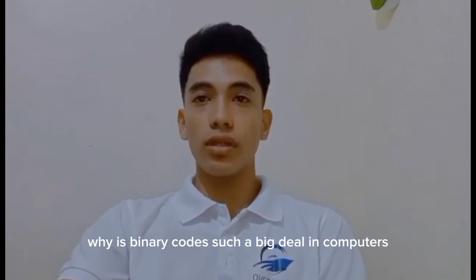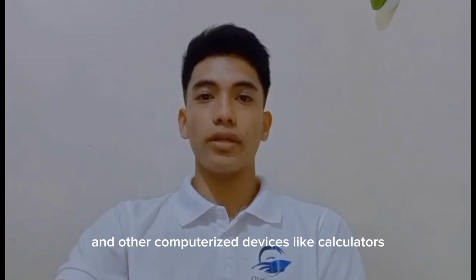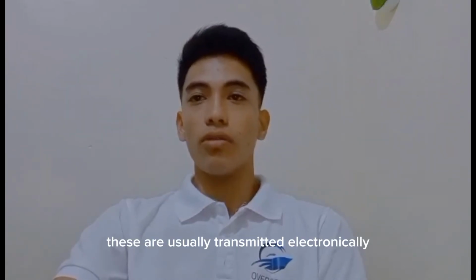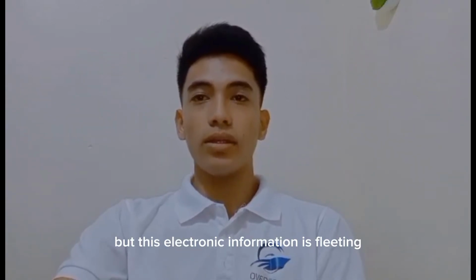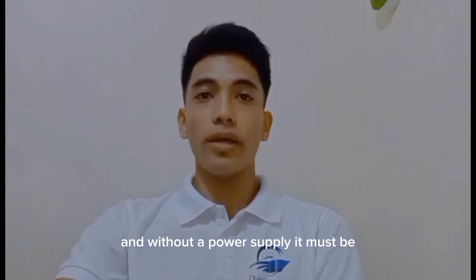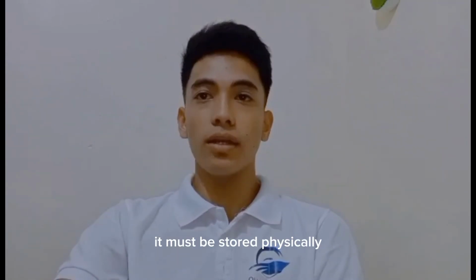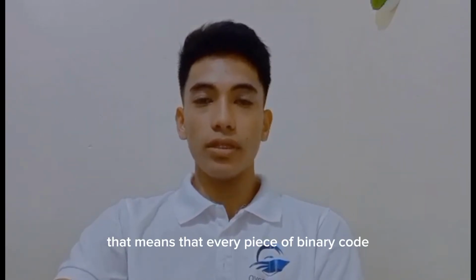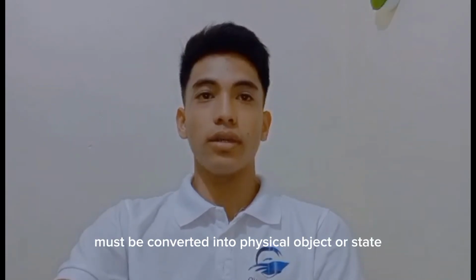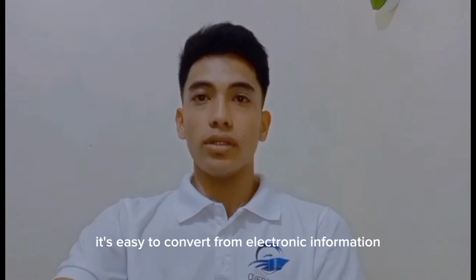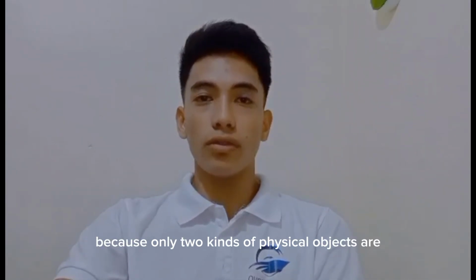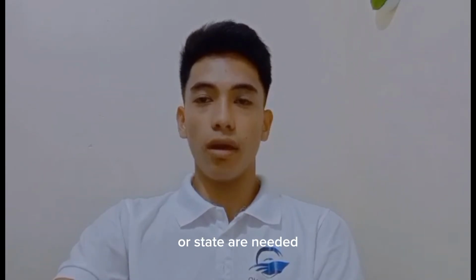Why is binary code such a big deal in computers and other computerized devices like calculators, printers, coffee makers, and microwaves? Bits are usually transmitted electronically, but this electronic information is fleeting. For it to exist for any length of time and without a power supply, it must be stored physically within the device's hardware. That means that every piece of binary code in a computer must be converted into a physical object or state. Binary code, as it turns out, is easy to convert from electronic information to physical information because only two kinds of physical objects or states are needed.